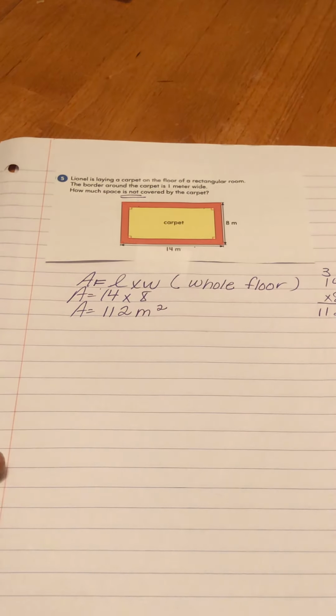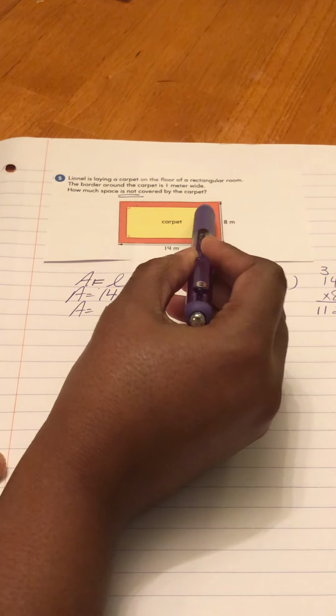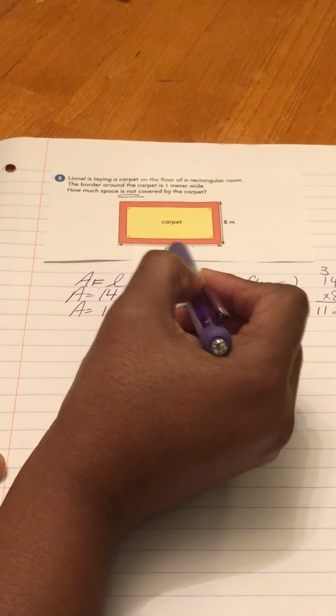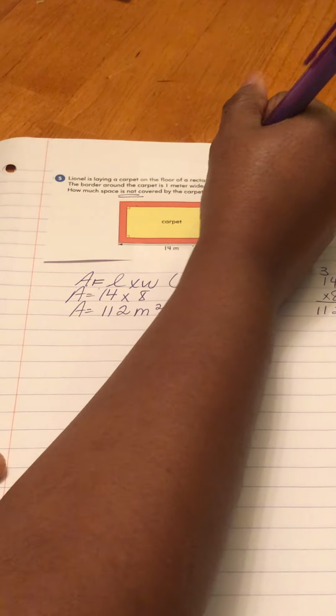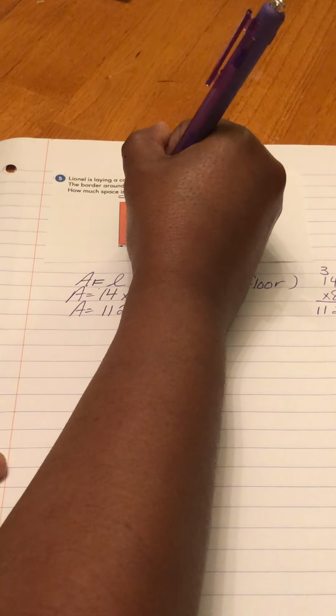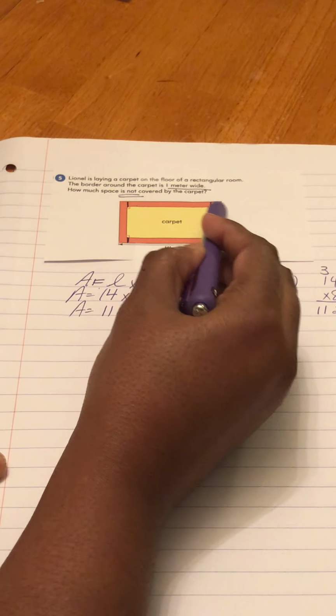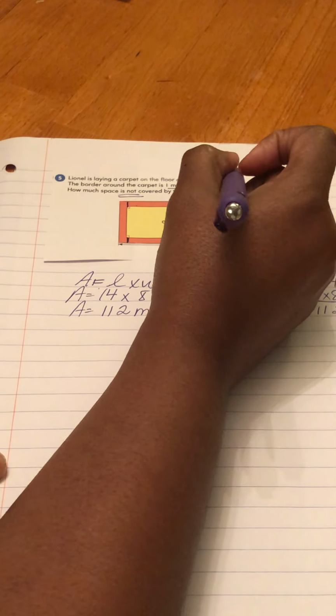All right, now, if we're going to find the area of the carpet, the area of the carpet isn't going to be 8 times 14, because remember, the carpet isn't covering the entire floor. There's this 1 meter wide part here that is not covered by carpet.